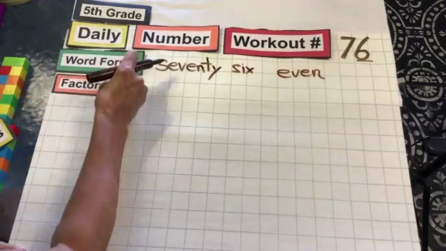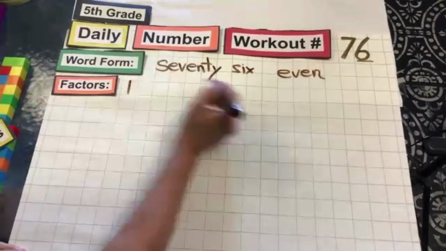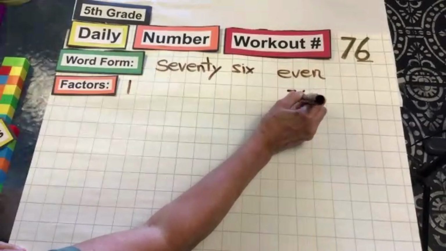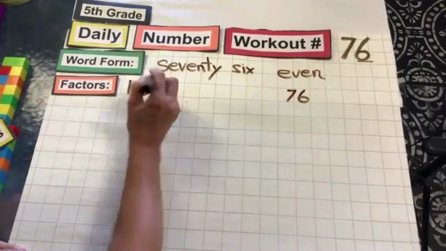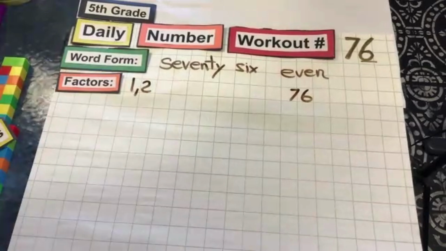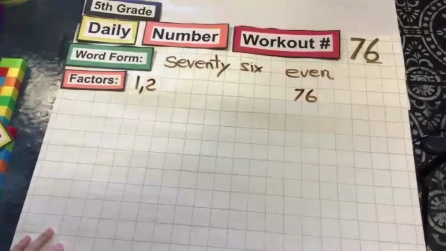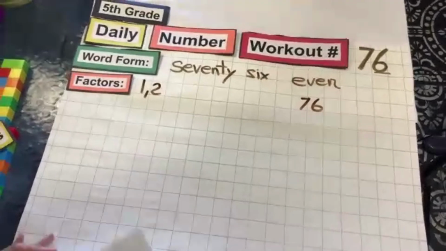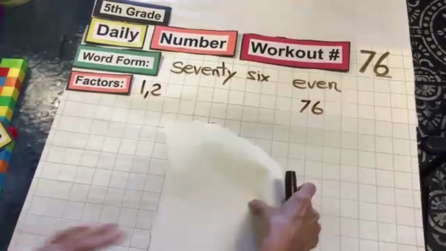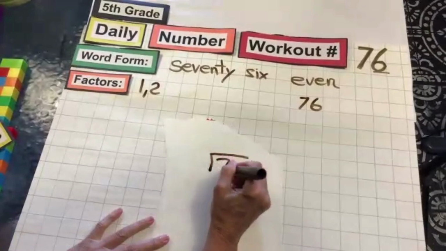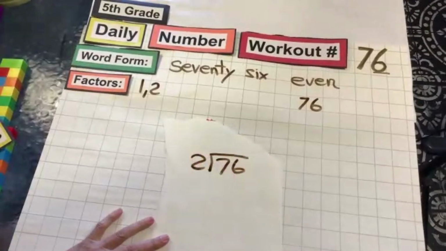So let's start off with the factors. We have 1 times 76. We know 2 goes in. So in order to do our 2, we'll get some scrap paper here. Let's go ahead and work 76 divided by 2.